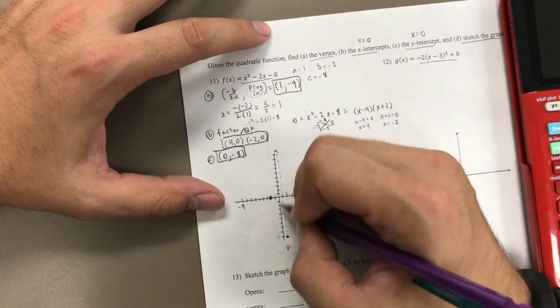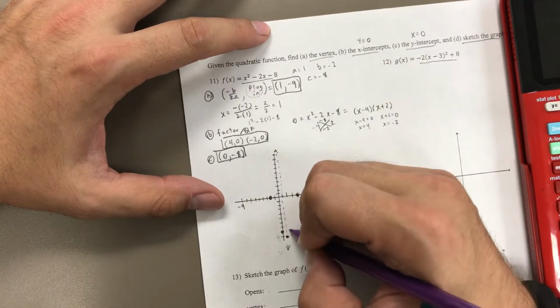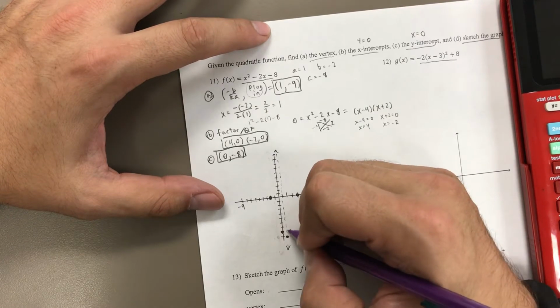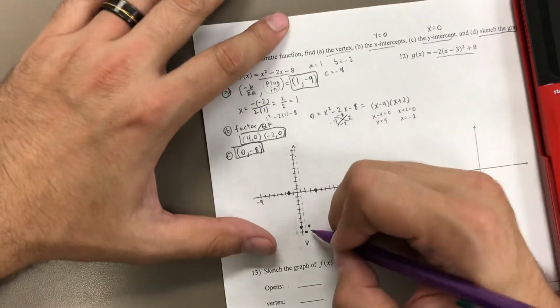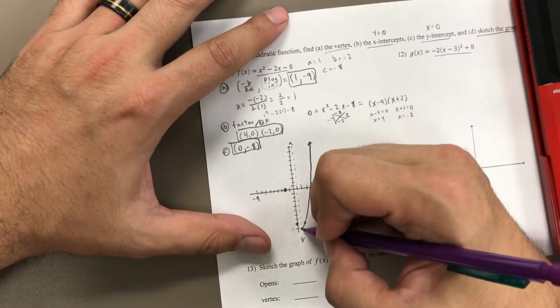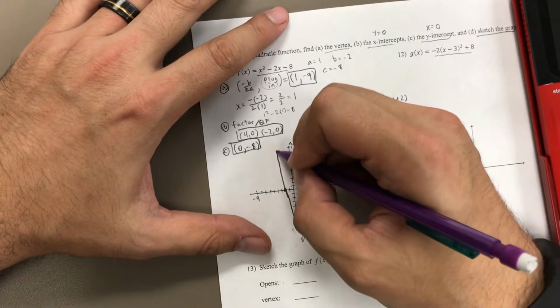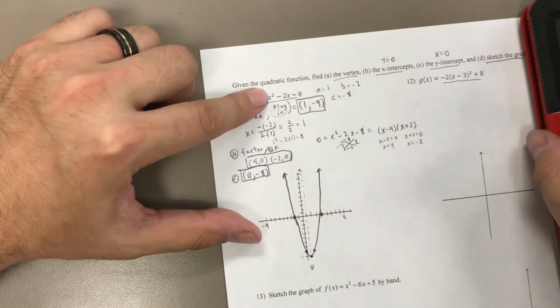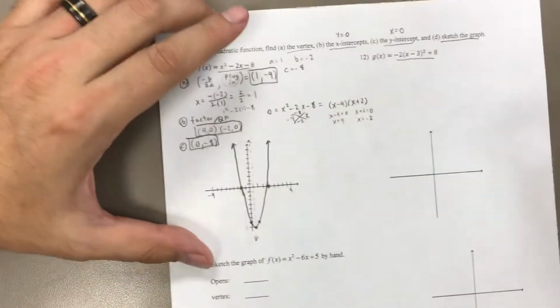Our y-intercept's at 0, -8, so we can reflect that over to here, move one coordinate over to the right from the axis of symmetry, and then we've got our parabola. Remember that your parabolas are going to be either U-shaped or lowercase n-shaped. In this case, it's a U-shape, because it's going to have a positive lead coefficient.